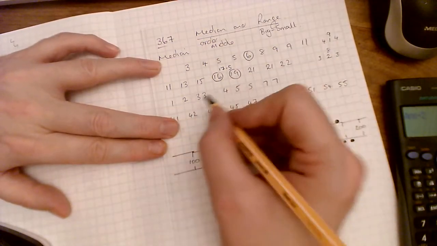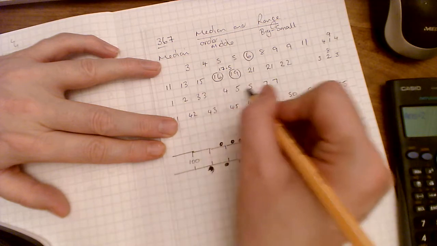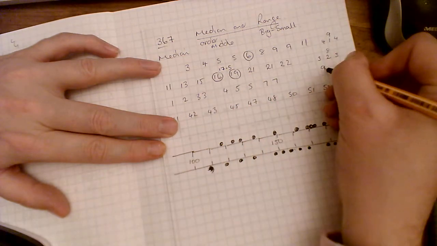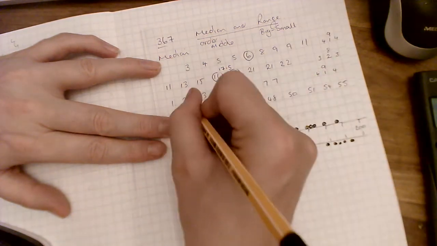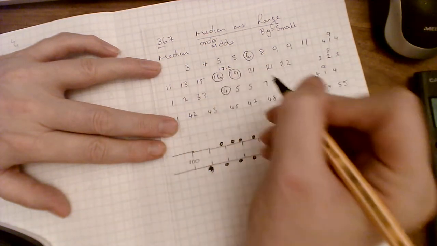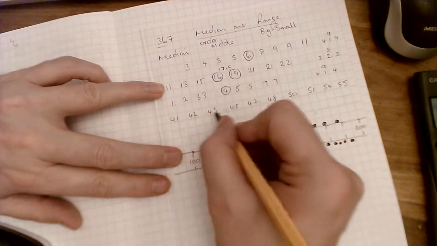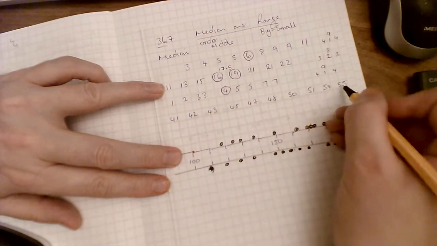This thing, so there's 1, 2, 3, 4, 5, 6, 7, 8, 9 numbers. So 9 numbers, 1 middle number, 4 this side, 4 this side. There's your 9 numbers. 1, 2, 3, 4. There's the middle number.